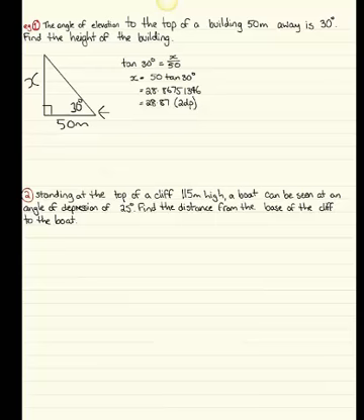Alright, so I want you to have a go at the next one yourself. So pause the recording and have a go. Draw your picture, fill in the details, figure out which ratio it is, and then solve it. And once you think you've got it, come back and check whether or not you got it right.